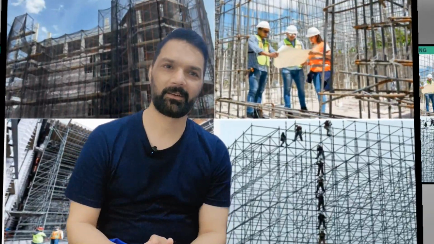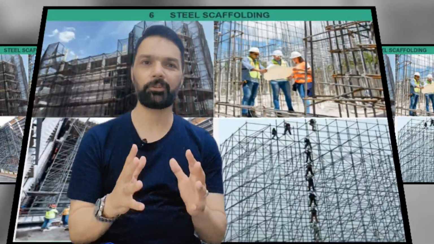Steel scaffolding. Steel scaffolding is one of the most useful scaffoldings in construction. It is made of steel tubes and couplers. It is used for high-rise building construction, for heavy load work, and for long duration. Focus on making sure all the joints are properly tight and secure. It needs proper inspection, and any damaged or defective tube must not be used. Steel scaffolding is strong, but only if it is assembled correctly.